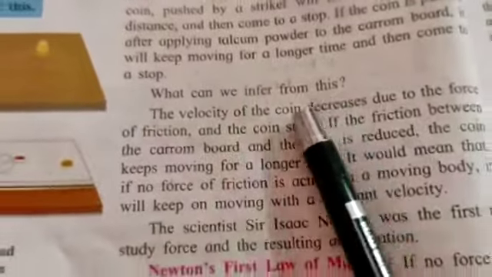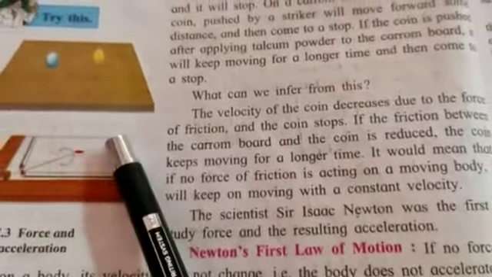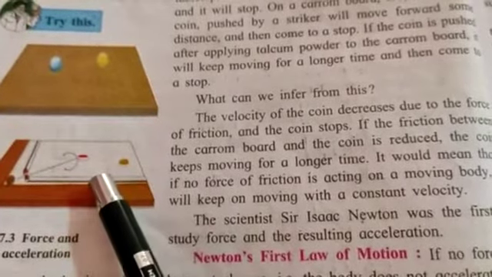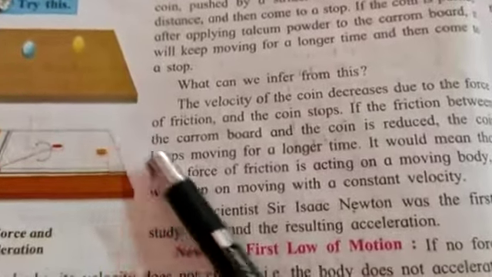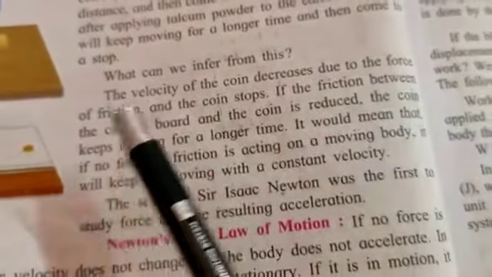What do we infer from this? When we use talcum powder, the friction between the striker and the board becomes less, and that's why it goes a longer distance. So the velocity of the coin decreases due to the force of friction.